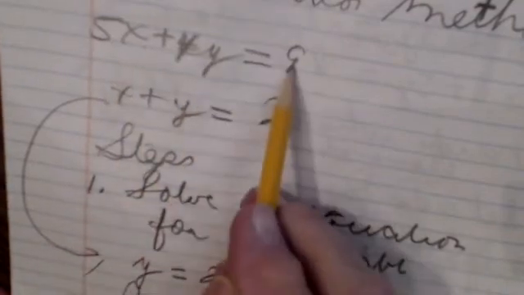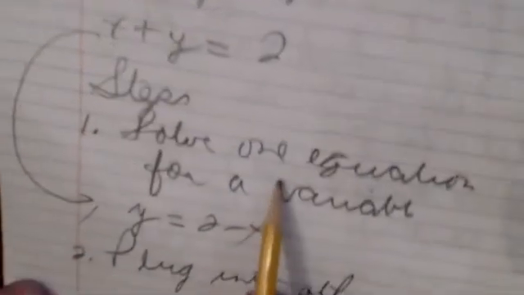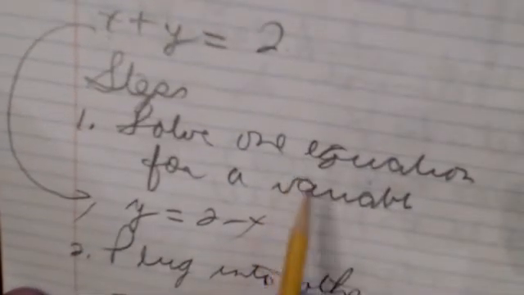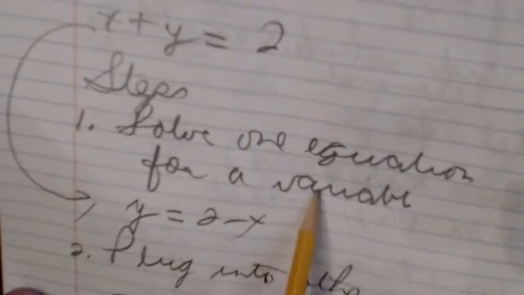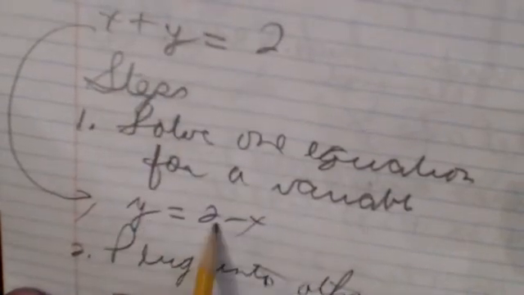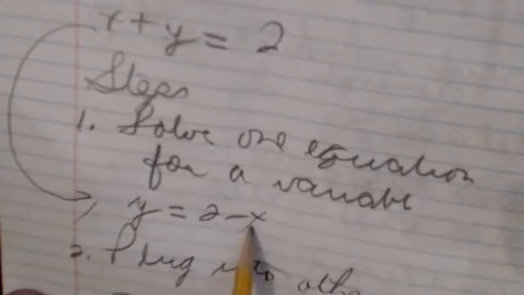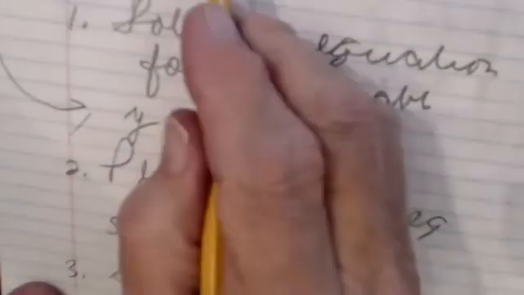5x plus 4y is 9, and x plus y is 2. Your first step in the substitution method is to get one of the variables by itself. I chose this equation to get the y by itself, so y is 2 minus x. Now, what you just got, you plug into the other equation. So in place of that y up here, I put a 2 minus x.